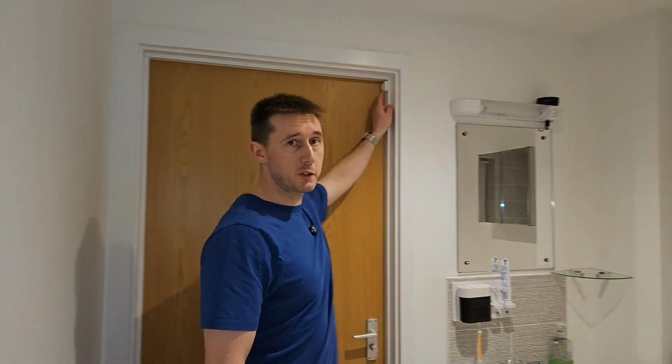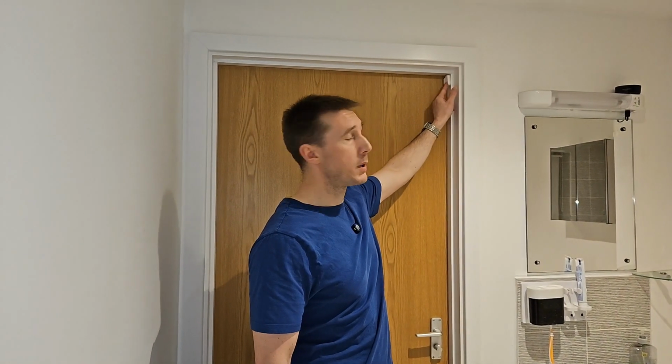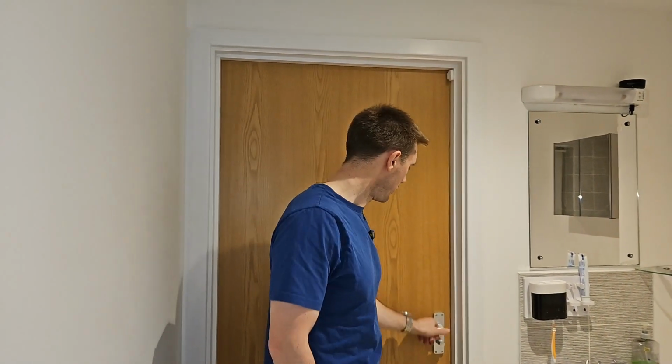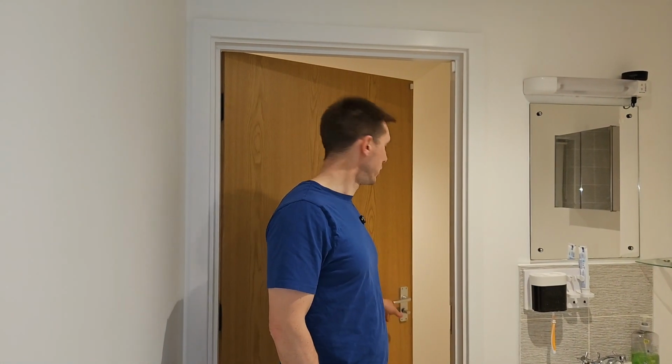The second one that you're going to need is another door sensor by the bathroom door. At the moment, the state is off. And when I open the door, the state is going to change to on.